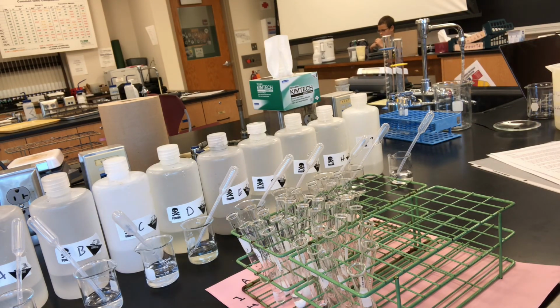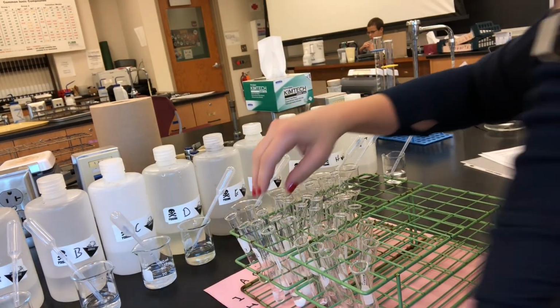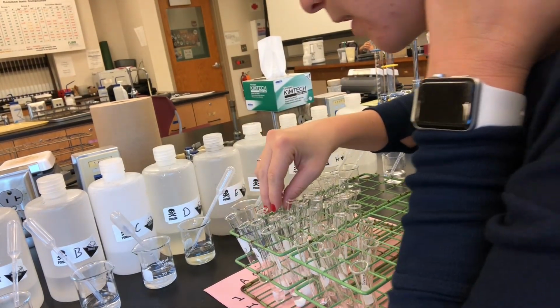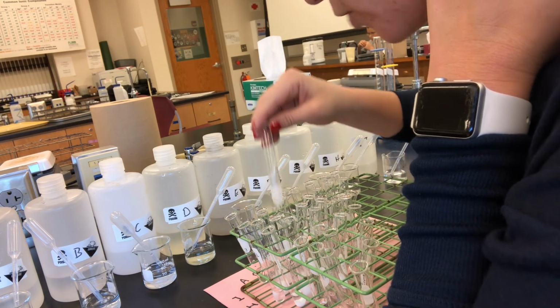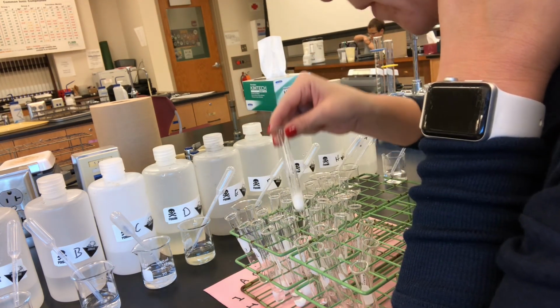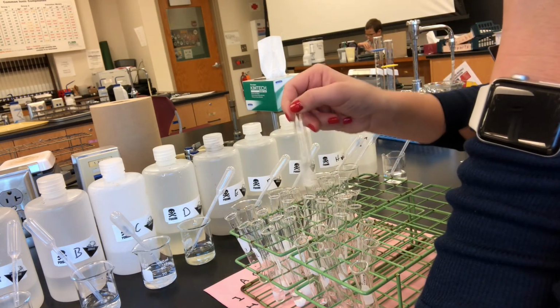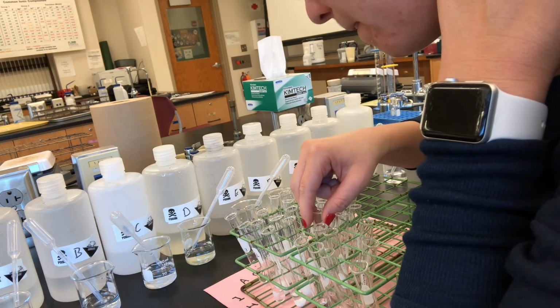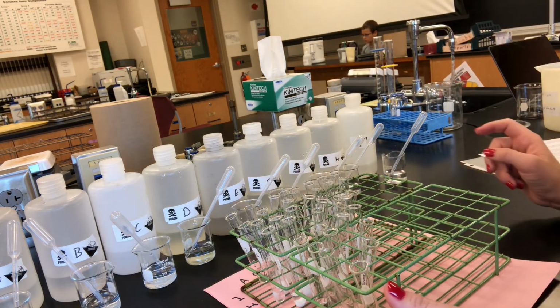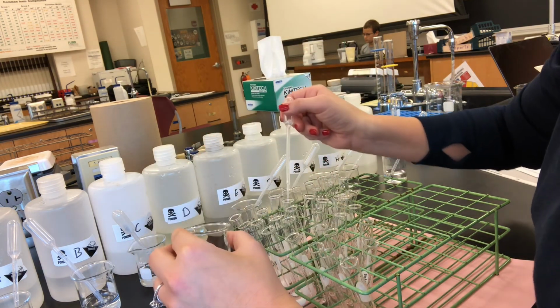All right, let's see. Double check my recap. Oops, bumped my camera. C and H gave a precipitate. C and G formed that milky precipitate. And C and F. Okay? All right, next row, or next column, excuse me, is D.